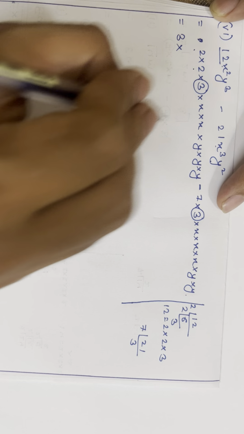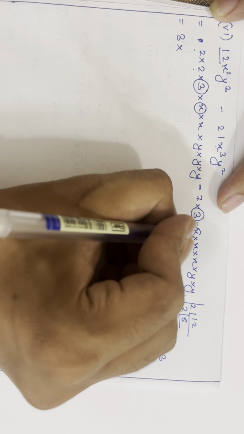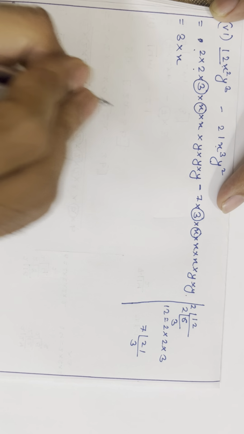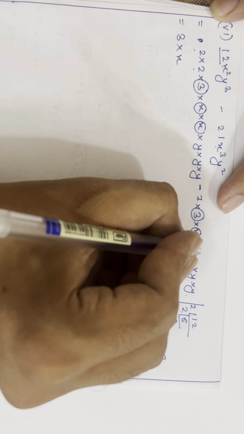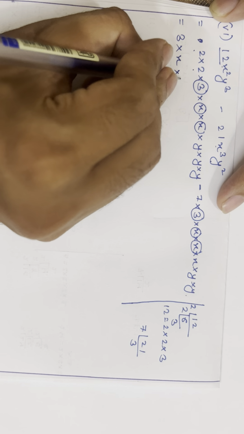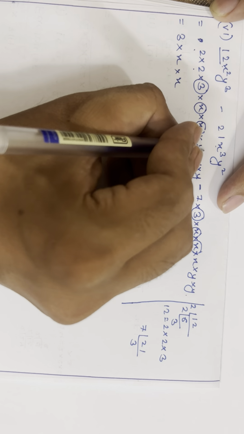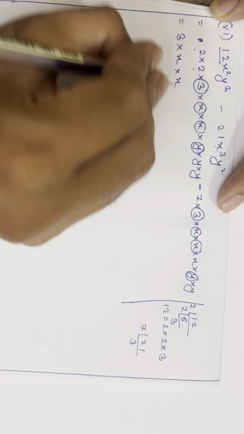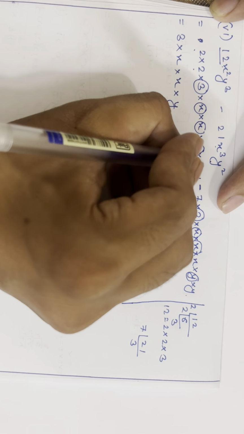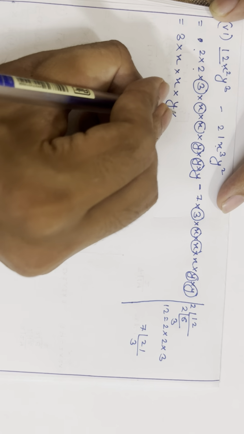What else is common? X is here also, x is here also. Again, one more x is here also, one more x is here also. So I will write x. Again, y is here also, y is here also. So I will write y. Again, one more y is here also, one more y is here also.